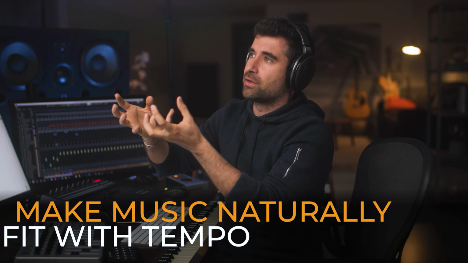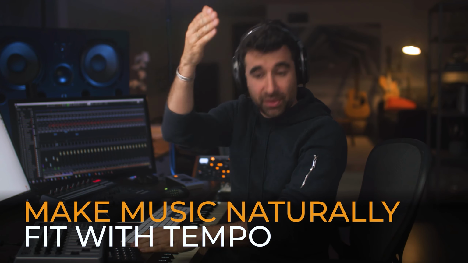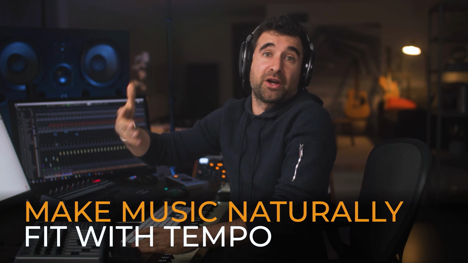All right, so with all these markers set, but they are not where we want them to be in terms of the downbeat of this bar and then the next one downbeat of that bar. And we would like for the music to naturally or seamlessly fit together with the structure that we just designed. We're gonna do that with tempo.